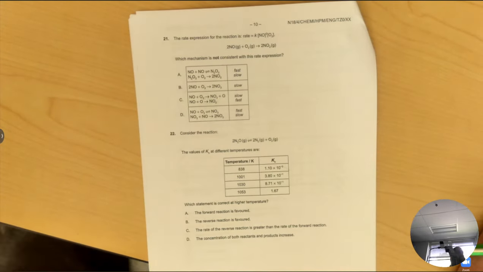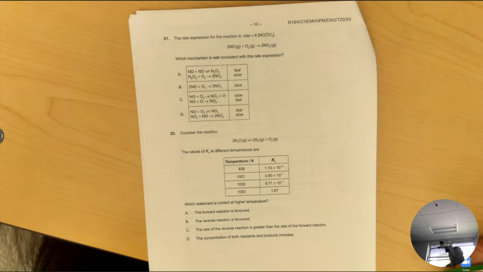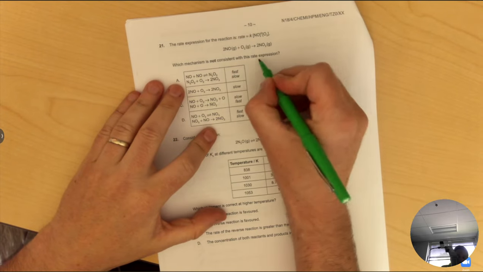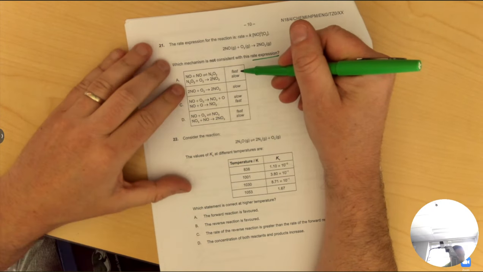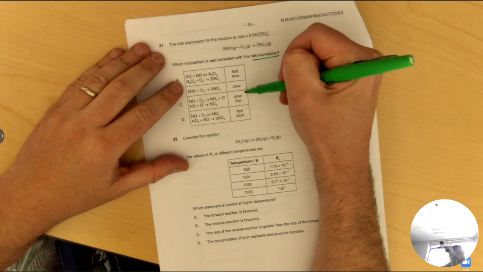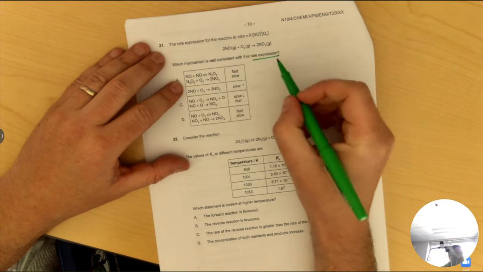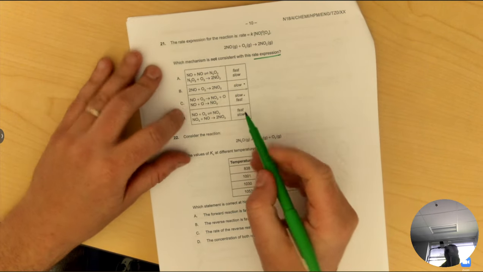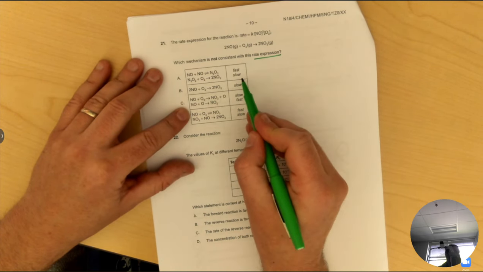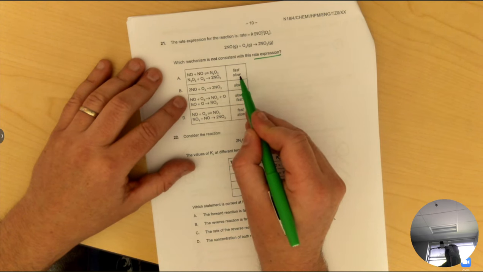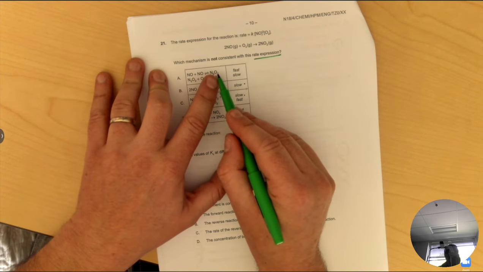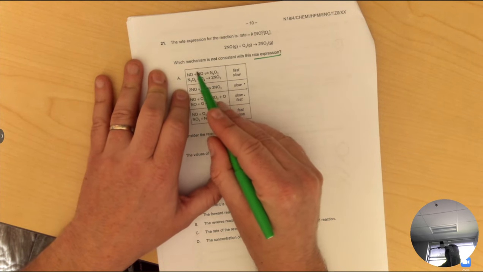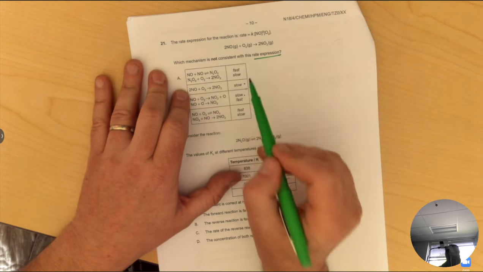Number 21 says the rate expression for this reaction is, which is not consistent with the rate expression. So remember, the rate expression is the rate law, and it all comes from each step. Remember, if the slow step is the first step in the process or the only step, then the order with respect to each reactant is the coefficient for that reactant. But if the second step is the slow step, we have to look to see if an intermediate produced in the first step is part of our rate determining step. If it is, the reactants that went to making it do influence the rate of reaction.